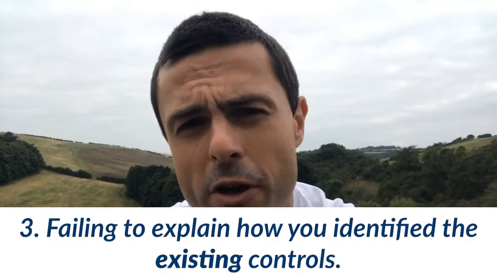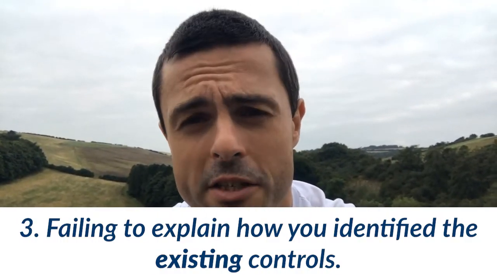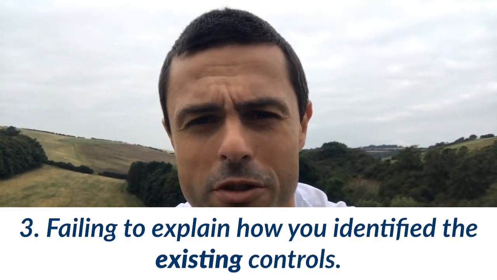Number three, in the methodology, people fail to explain how they identified the existing controls. Usually there's some kind of focus on the further controls, the additional controls, but people don't explain how they identified the existing controls. How do you identify existing controls? Well, usually by having a look to begin with. You walk around, you look, you examine, and you ask questions. You ask the people who do the tasks what they do to stay safe. You may also want to consider looking at SOPs and method statements and any other documentation you already have.